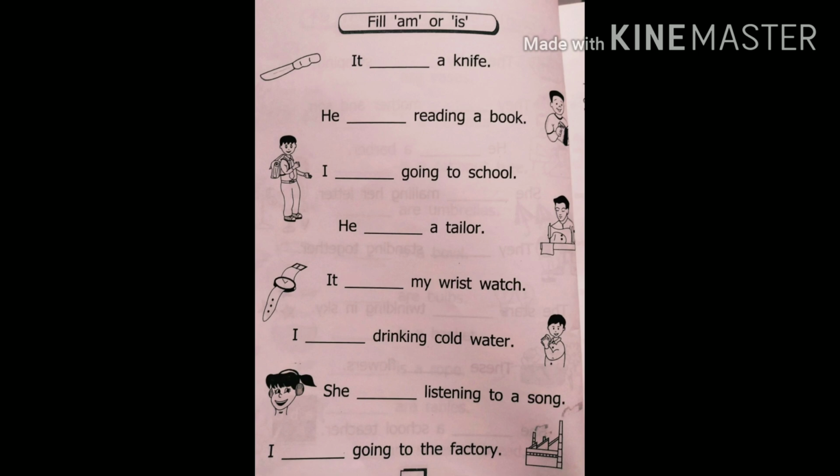It is my wristwatch. I dash drinking cold water. Here also we are talking about I. So am is used with I. So we fill am. I am drinking cold water.